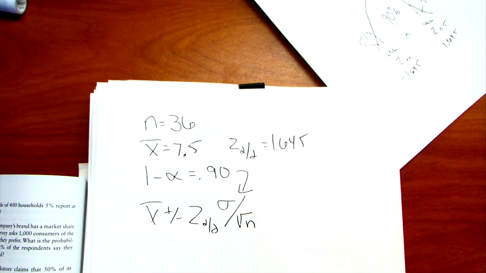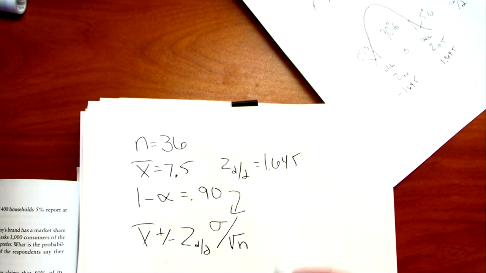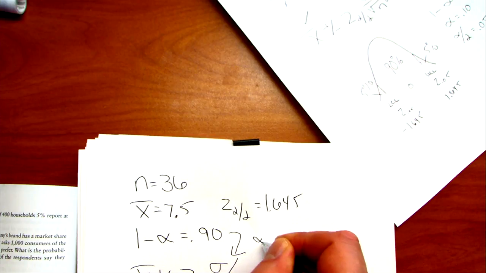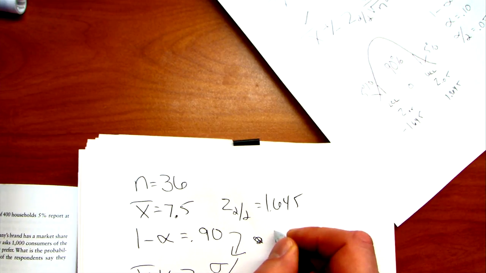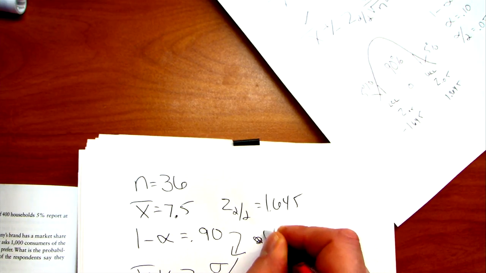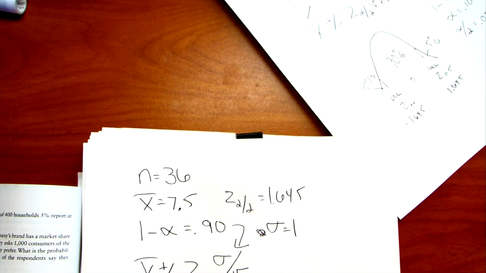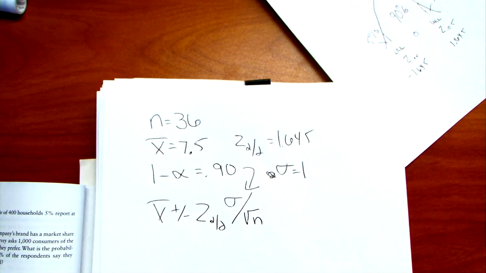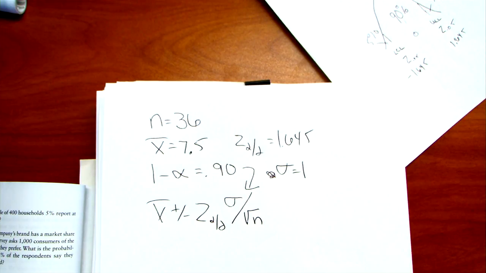What didn't I tell you that you need? Let's just make it easy. Let's say standard deviation. What do we have? We had Stefan with 9 and someone with like 6. Let's just assume it to be 1. Just make the math easier. Probably higher than that, but let's just do it as 1.